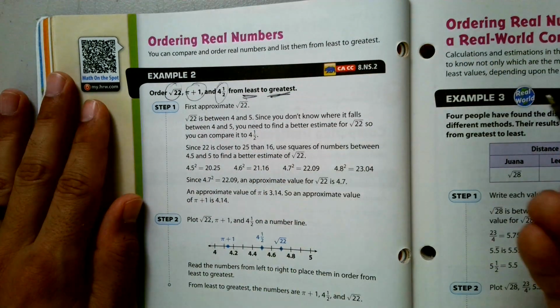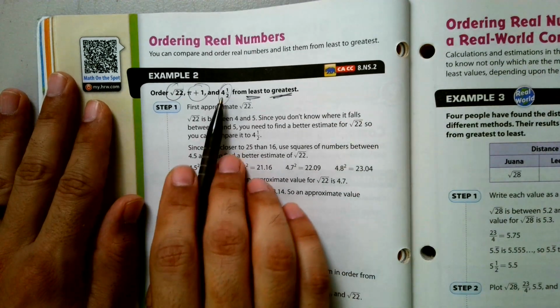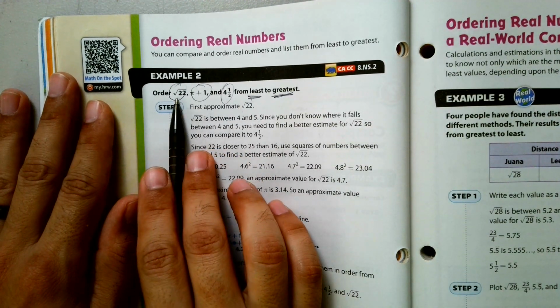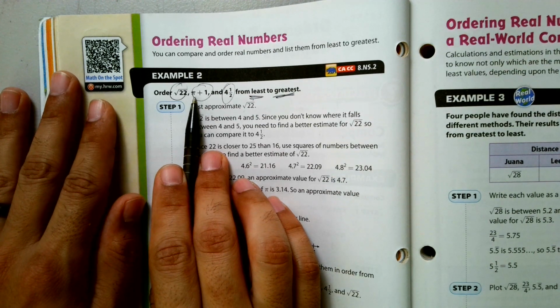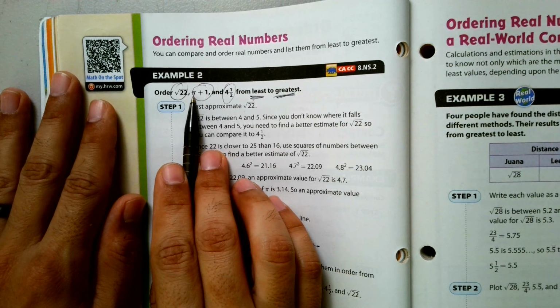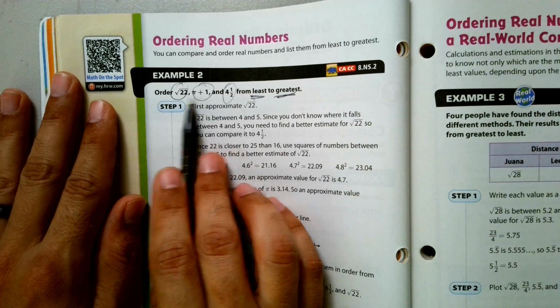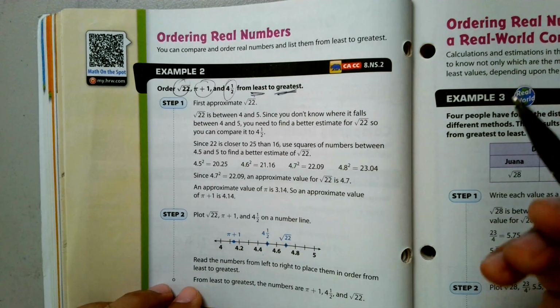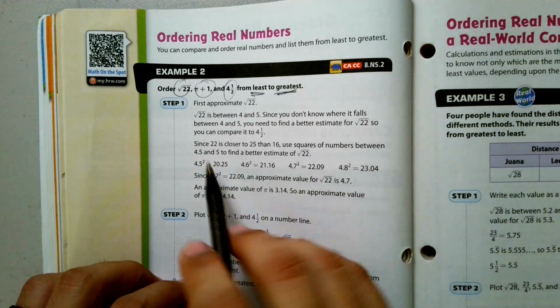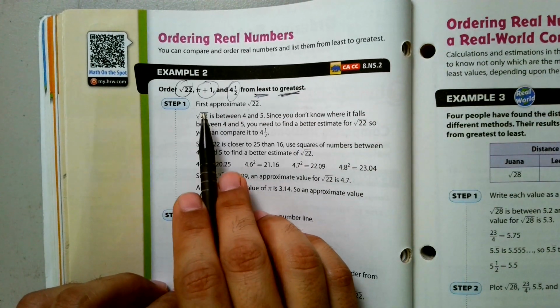Well, 4.5 is 4.5. So it's really just figuring out what the square root of 22 is, because pi is 3.14, add 1, and it's 4.14. So that's not really too complicated. It's really this square root of 22 that we need to figure out. So let's figure out where the square root of 22 is.